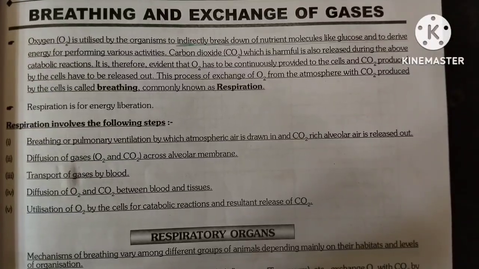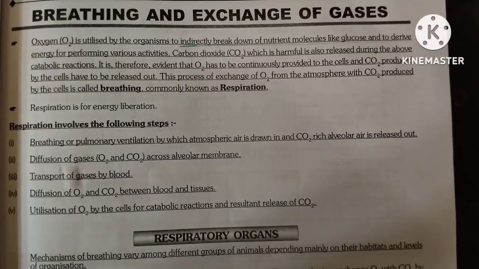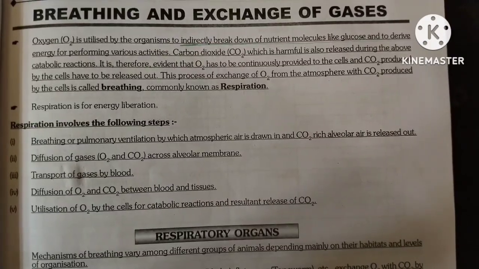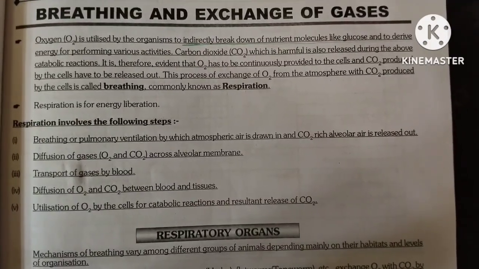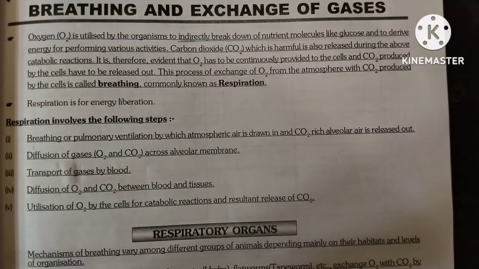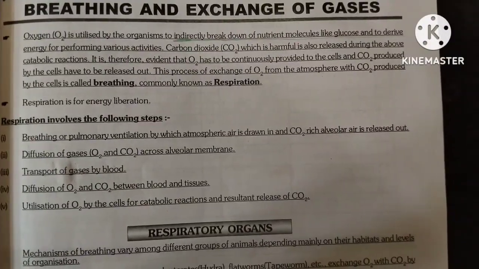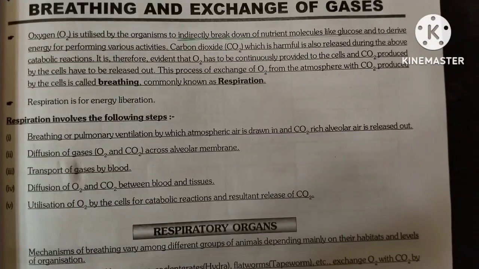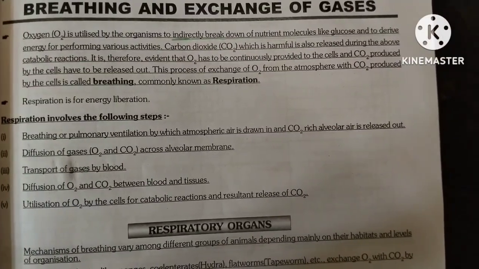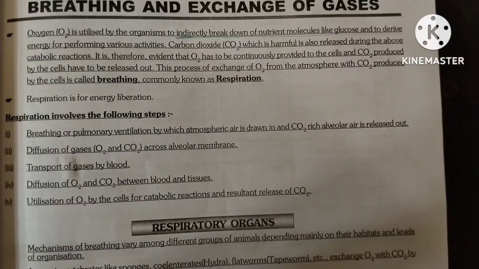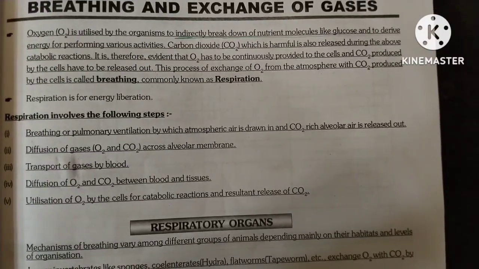Chapter name: Breathing and exchange of gases. Oxygen is utilized by the organism to indirectly break down nutrient molecules like glucose and to derive energy for performing various activities. Carbon dioxide, which is harmful, is also released during the above catabolic reactions. It is therefore evident that oxygen has to be continuously provided to the cells, and carbon dioxide produced by the cells has to be released out.